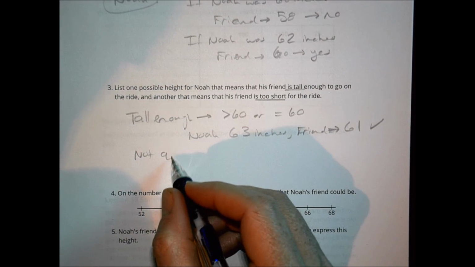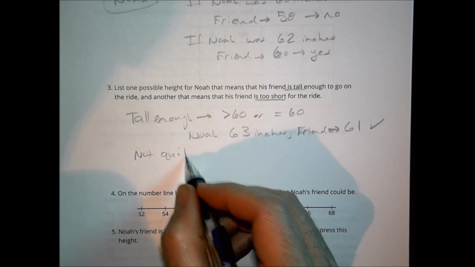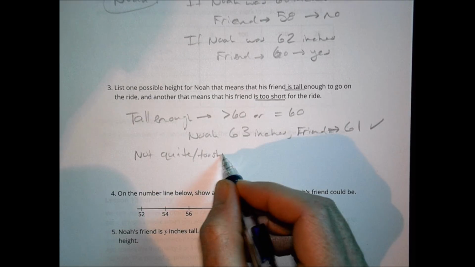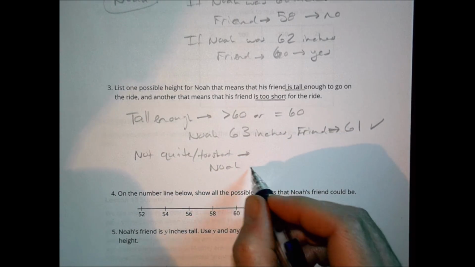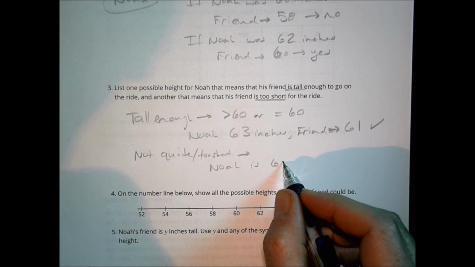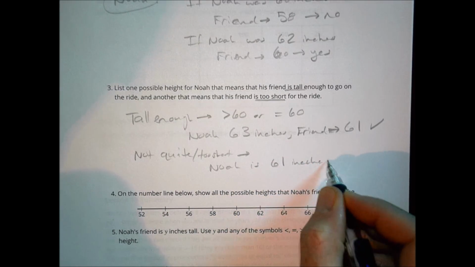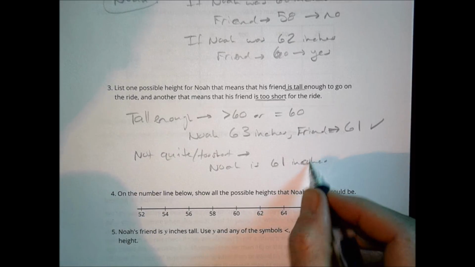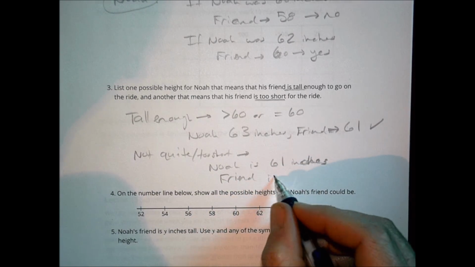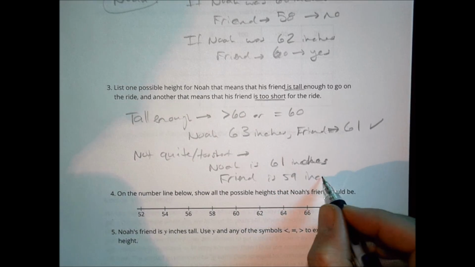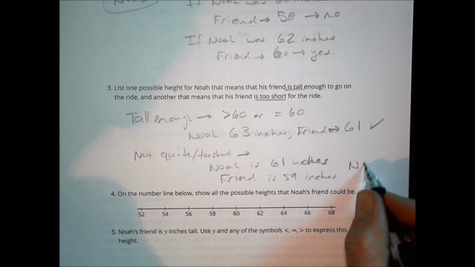For the too short, we could say that Noah is 61 inches. And if Noah is 61 inches, then the friend would be 2 less, and that'd be 59 inches, and that's too short.